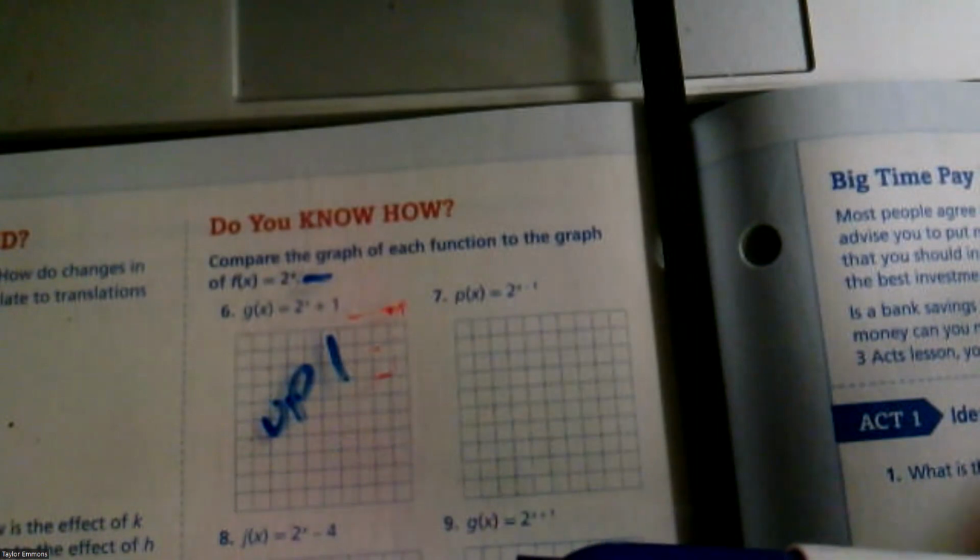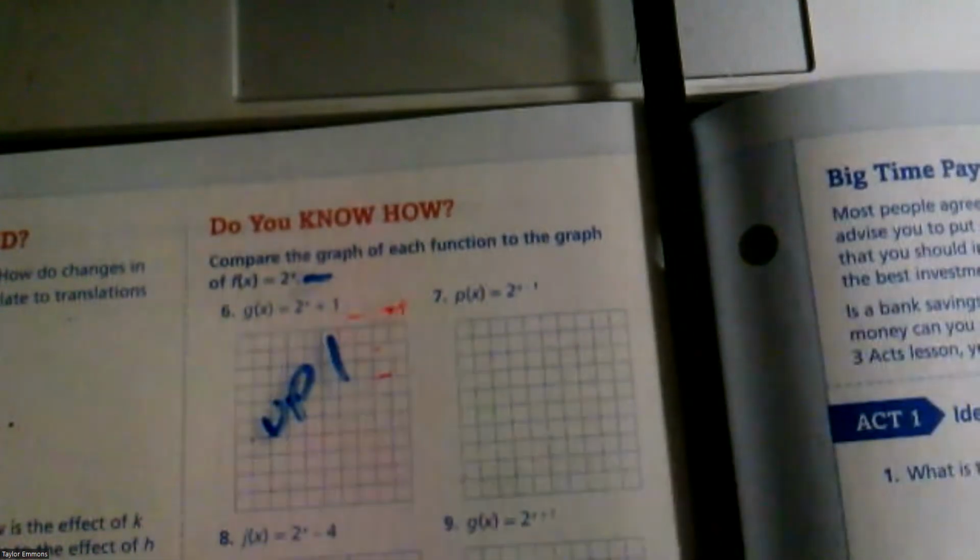Okay. So on the next one, we've got -4. So what does that do to it? Down 4. Okay. So again, we're looking at number 8. So it's down 4.